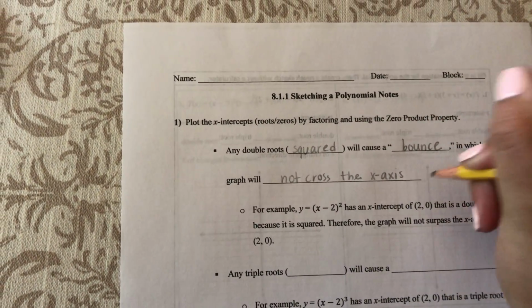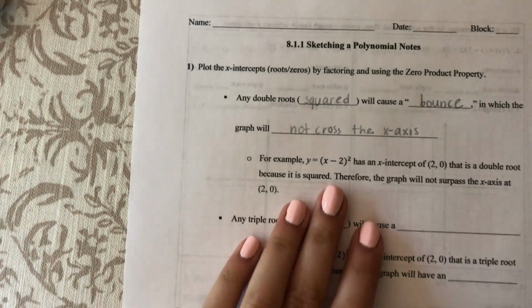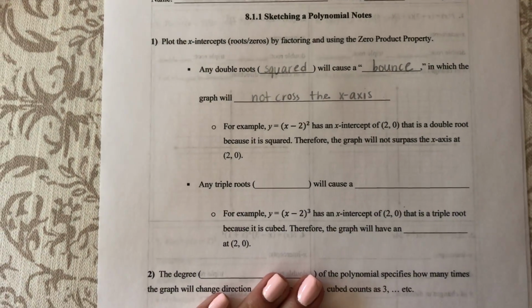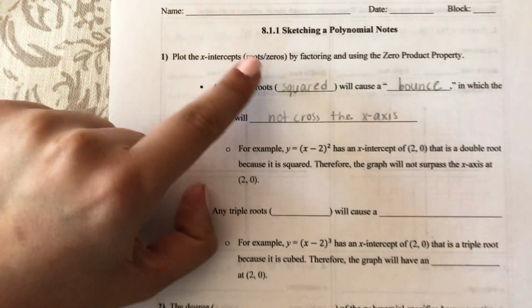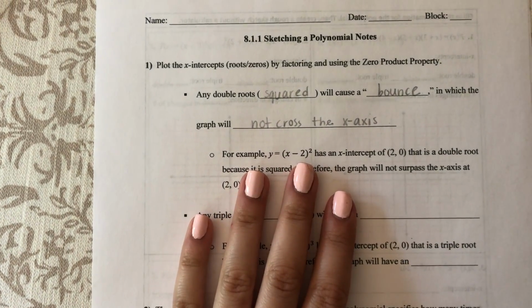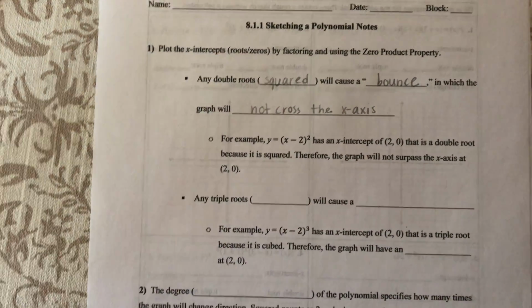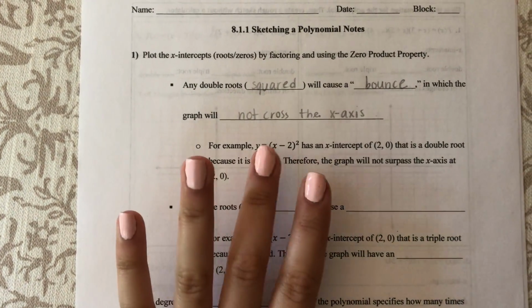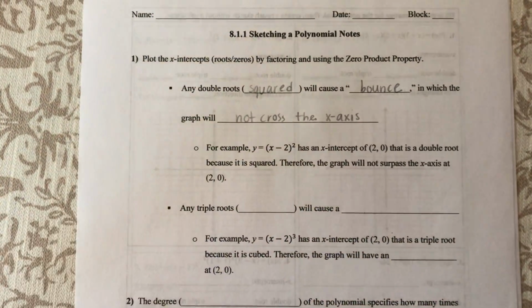So let's say, for example, it doesn't cross, it kind of bounces off of it. So for example, if we have y equals x minus 2 squared, we're going to be seeing polynomials in factored form just because it's easier to get the x-intercepts. Because remember, when you're solving something with a variable that's like squared or cubed, or even to the first, you always like factor and zero product property to get your zeros.